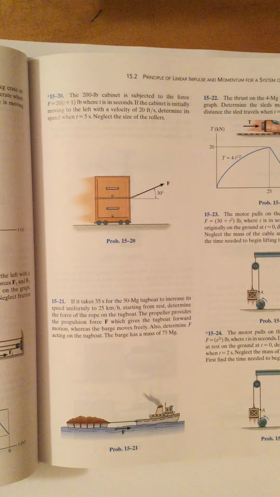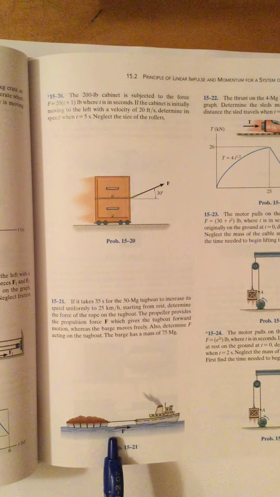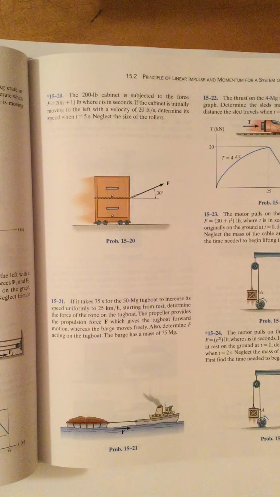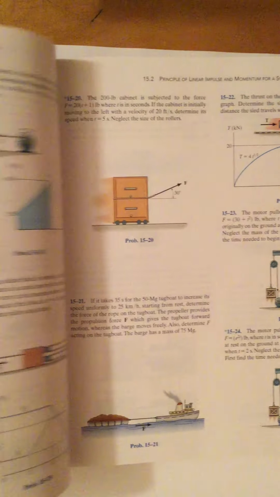The propeller provides the propulsion force, which gives the tugboat forward motion, whereas the barge moves freely. Also determine F acting on the tugboat. The barge has a mass of 75 megagrams.